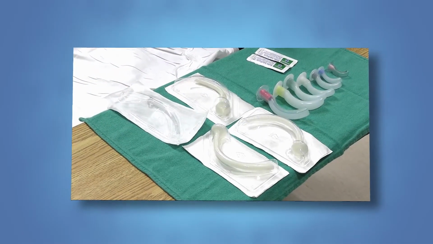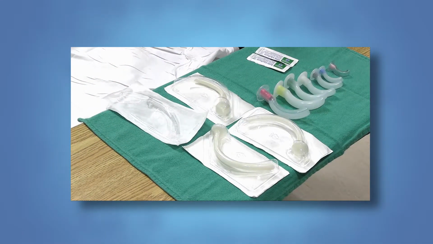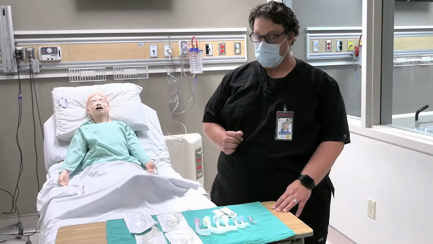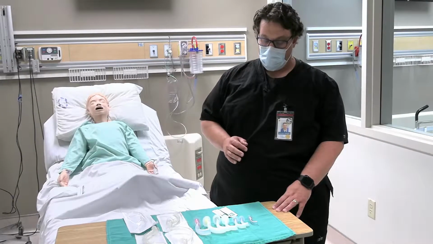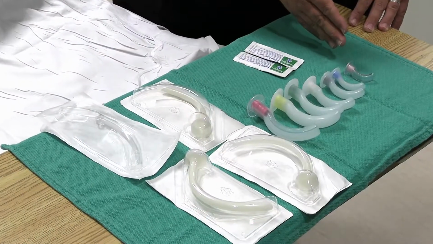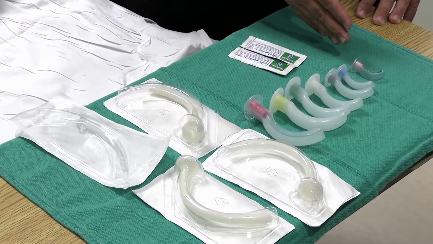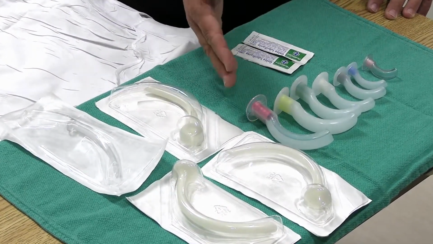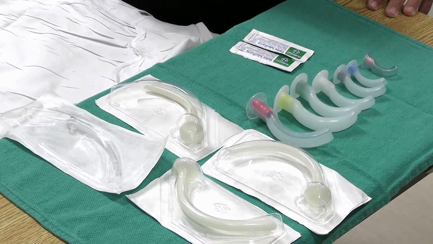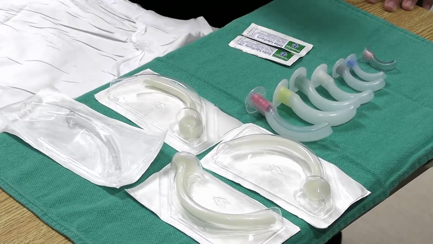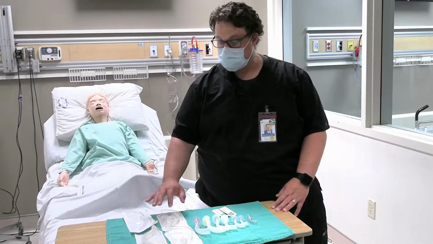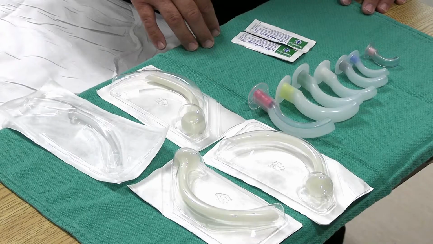Next, we're going to talk about some airway adjuncts. On the table here in front of me, you're going to see some nasopharyngeal airways and some oropharyngeal airways and the different sizes of each. We actually have a size 4 OPA, or oropharyngeal airway, all the way up to a size 10. And in terms of the nasopharyngeal airways, we have a 5, a 6, a 7, and an 8.